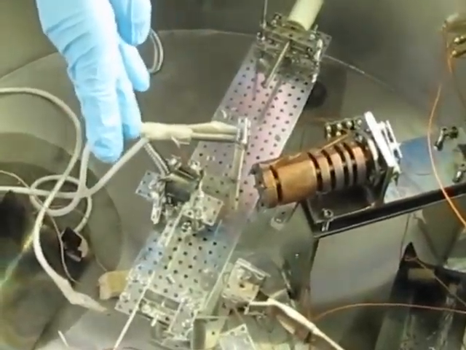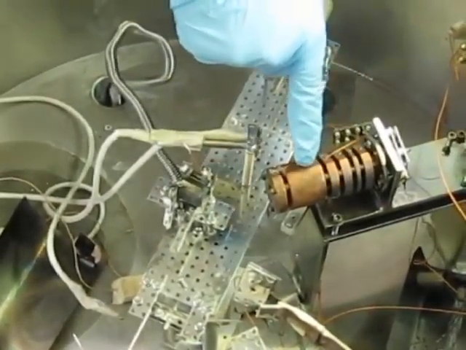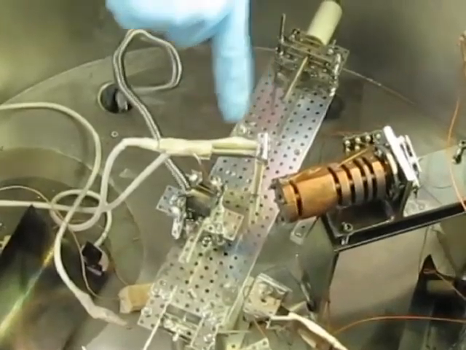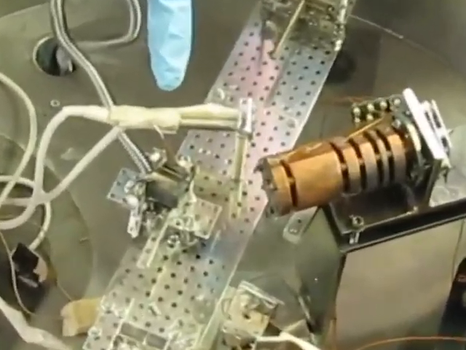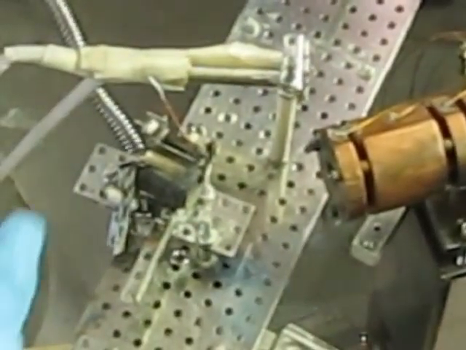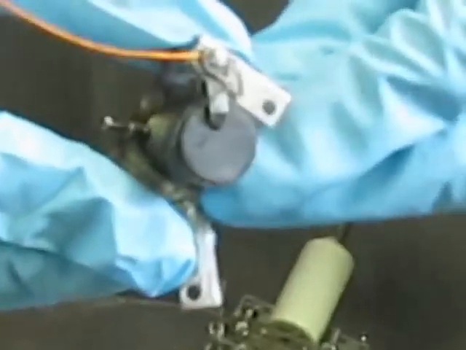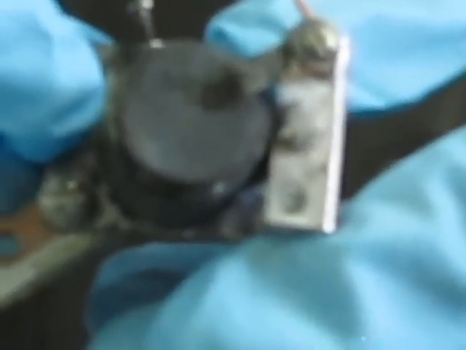Because we can move this entire stage, we can move the Faraday cup here in front of the ion beam. The Faraday cup lets us measure the ion beam current, so we can characterize the ion beam. Once we've characterized the ion beam, we can move the stage backwards so that the target holder is in front of the ion beam. Here you can see the graphite target on the target holder.